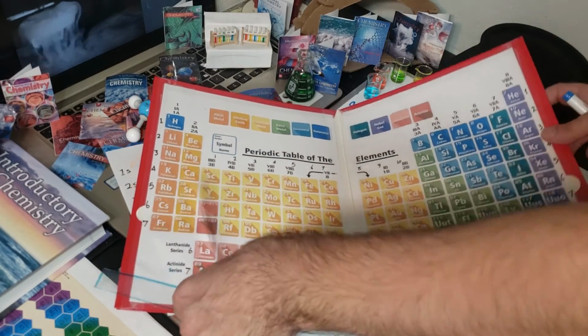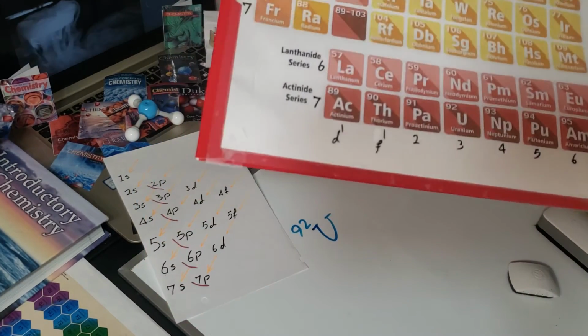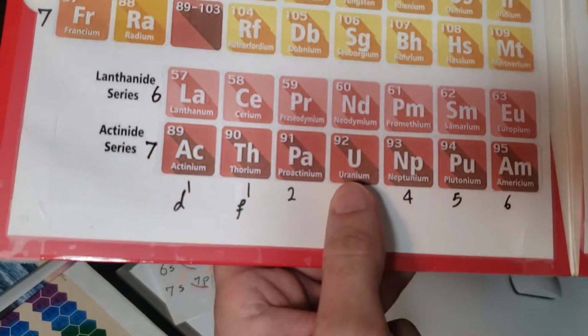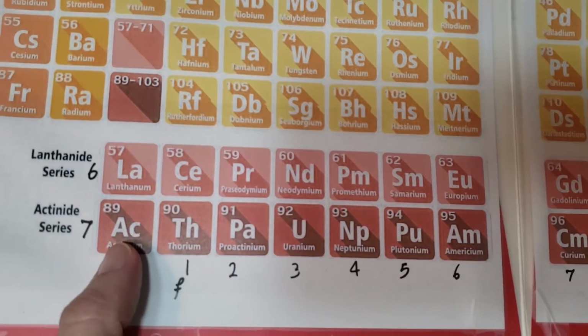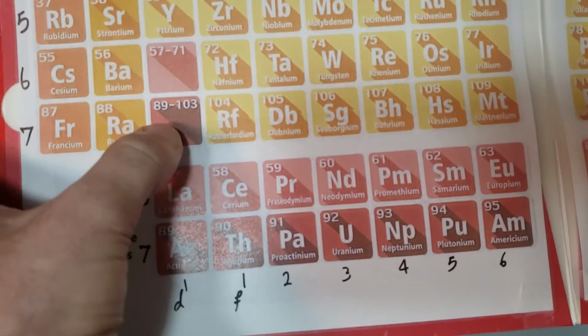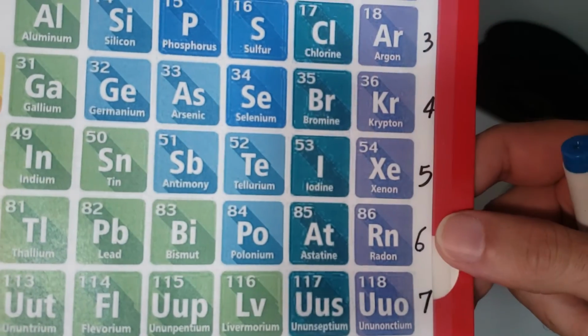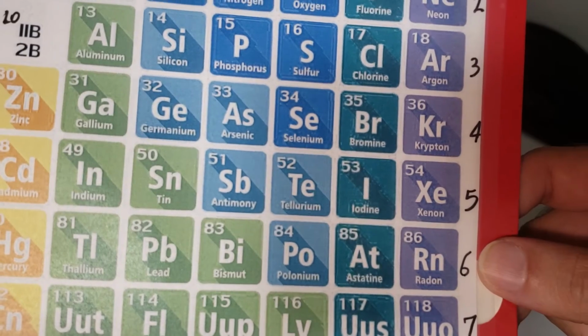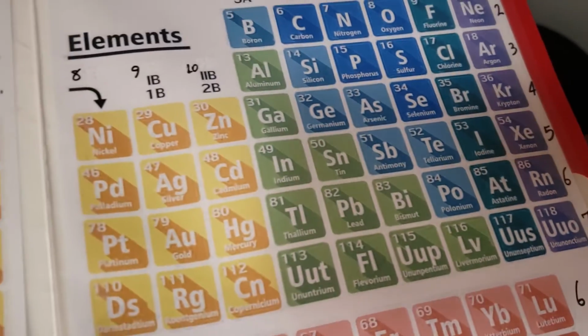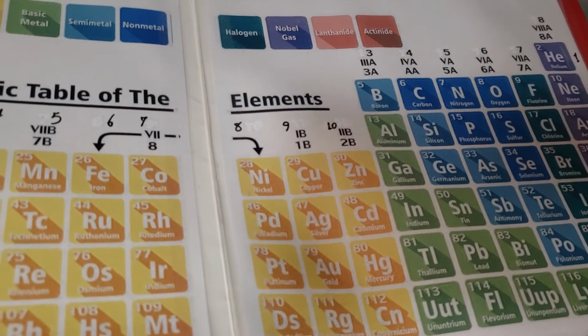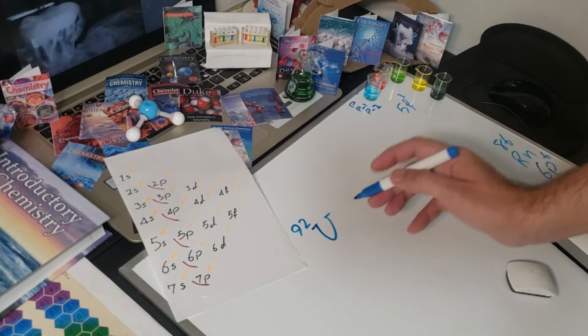Uranium has 92 electrons, so if I look here with my uranium, it goes back to 89, 88, 87. As soon as you hit radon here, 86, that's a noble gas, so 6p6 with 86 electrons of radon.